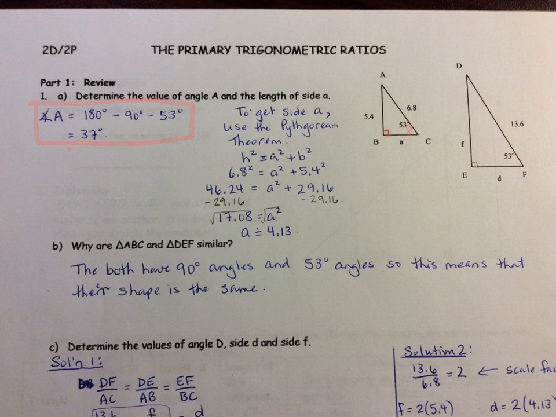Now to get side A, you can use the Pythagorean theorem because it's a right angle triangle and you know the length of the hypotenuse and you know the length of a short side. And side A is the little short side that we have at the bottom here. So I just went through my process and I found that side A is equal to 4.13 units.